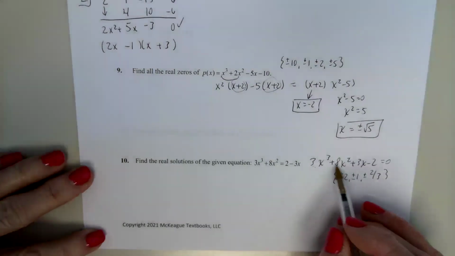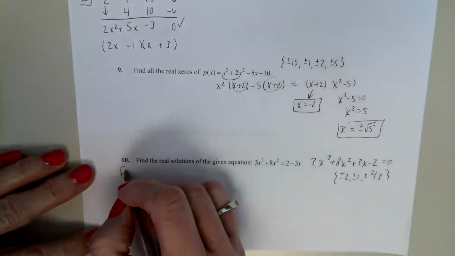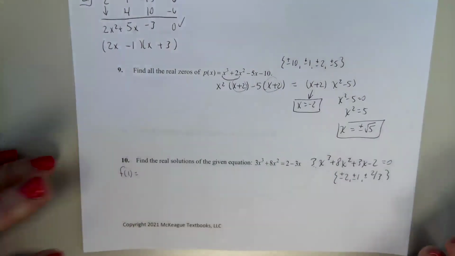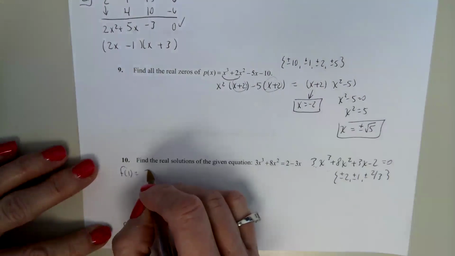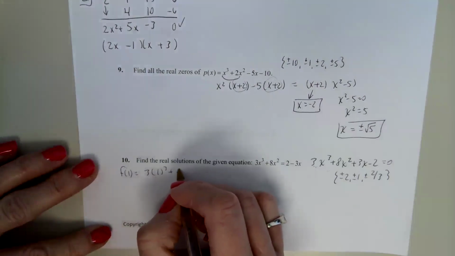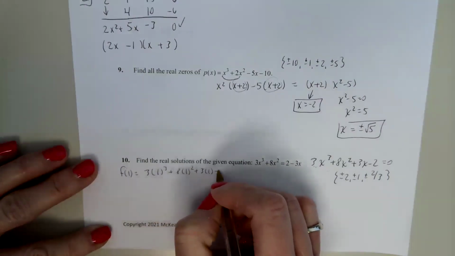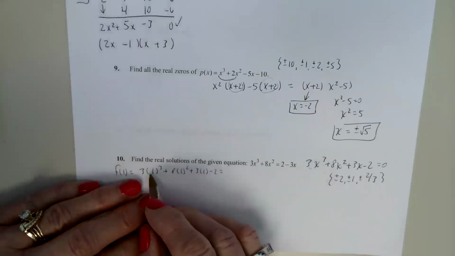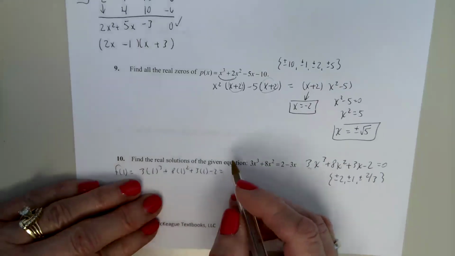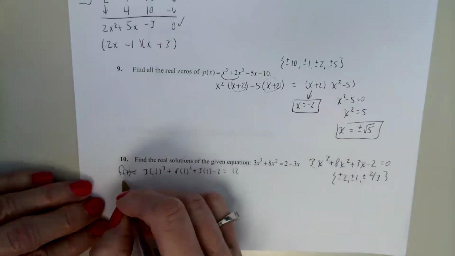So the way you can tell is if you do f of 1 and we get 0, then you know it's a 0. So 3 times 1 cubed plus 8 times 1 squared plus 3 times 1 minus 2. It's going to be 3 plus 8 is 11 plus 3 is 14 minus 2 is 12. So 1 is not. What about a negative 1?